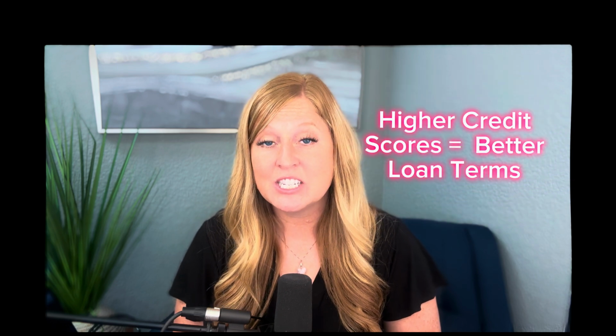USDA loans are flexible regarding credit scores, accepting scores as low as 640. However, keep in mind that some lenders might have stricter requirements and prefer higher scores. Even if you meet the minimal scores, qualifying can be challenging without additional strengths like savings or low debt-to-income ratio. Your credit score significantly impacts your loan terms and interest rates, which affect your monthly payment. Higher credit scores generally lead to better loan terms. If you barely meet the credit requirements, consider improving your credit score first to secure better loan conditions.